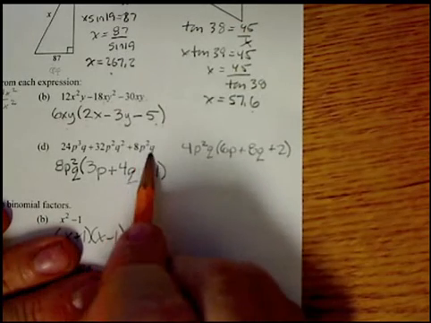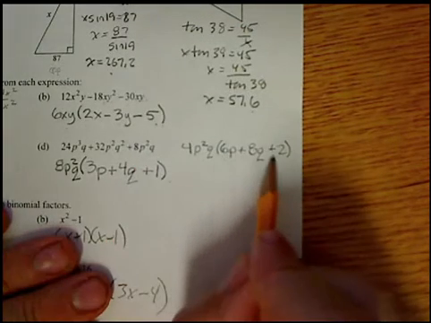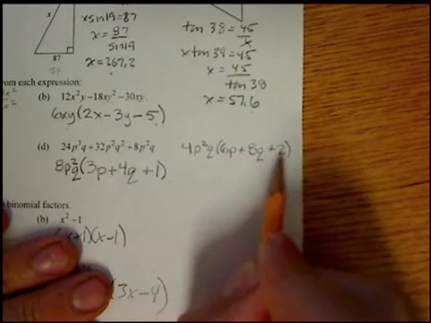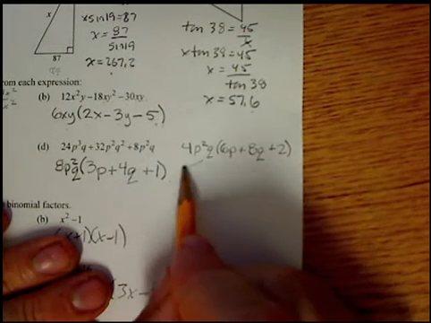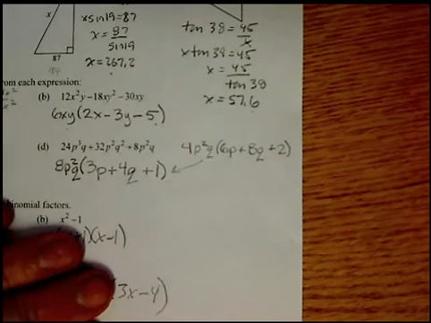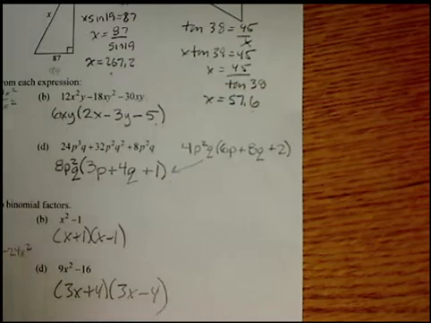And I took out p squared and a q. But notice how all these are even. I could take out another 2. So I factor out the 2, and then I will get this answer. So always check to make sure you've got everything taken out.